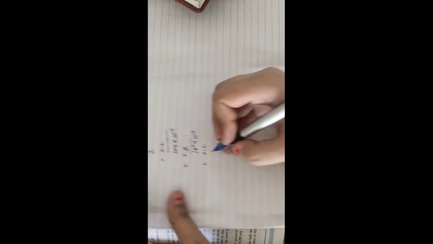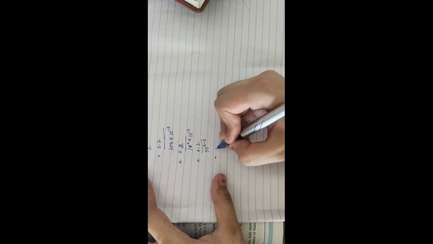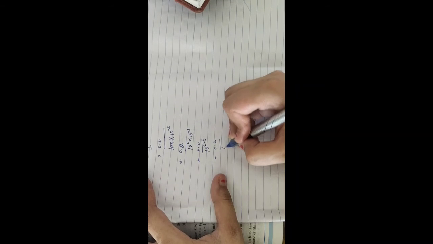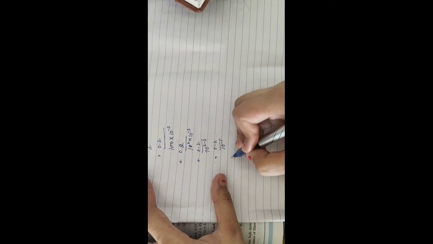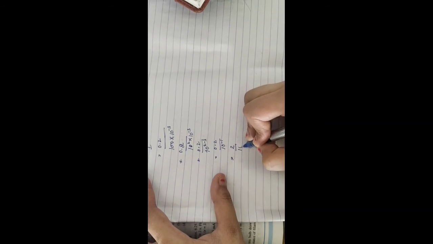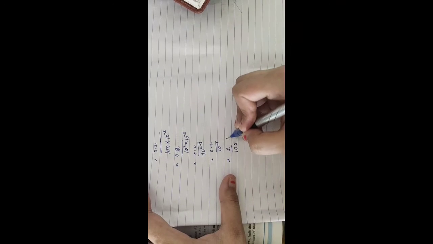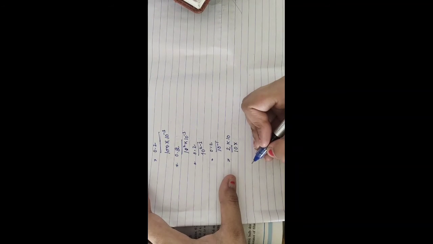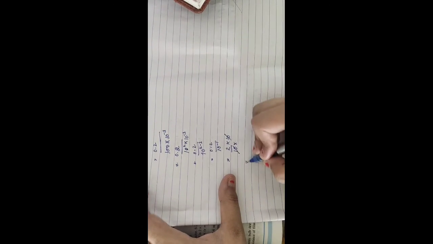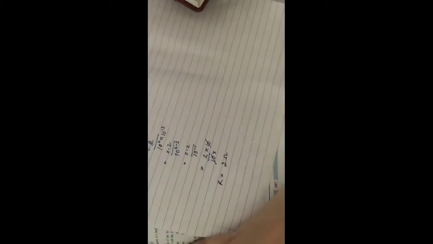So that will come up to 0.2 upon 10 raised to the power 2 minus 3. So 0.2 upon 10 power minus 1. So 0.2 I can write as 2 upon 10, and the 10s will cancel out. The resistance here is 2 ohm, right?